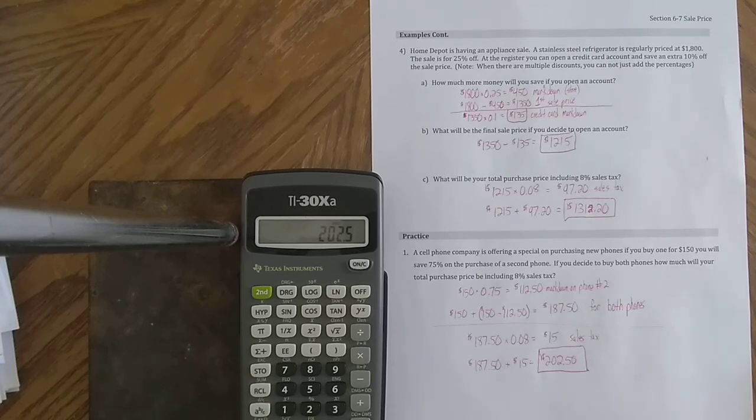On the back, it's a little bit simpler. There is a regular price and a markdown. Your job is just to find the sale price. Well, actually, that's the job for the first one. But remember, it's always regular price minus markdown equals sale price. That should help you find all of those answers.